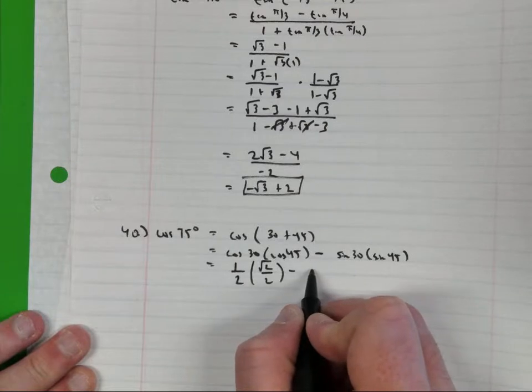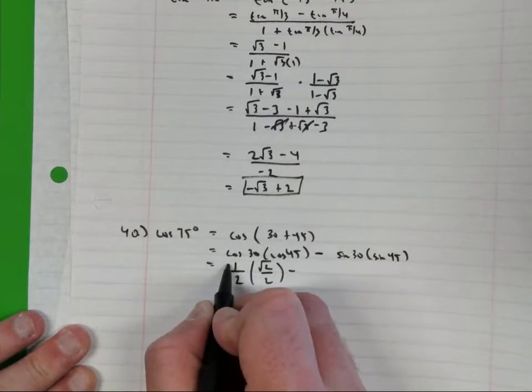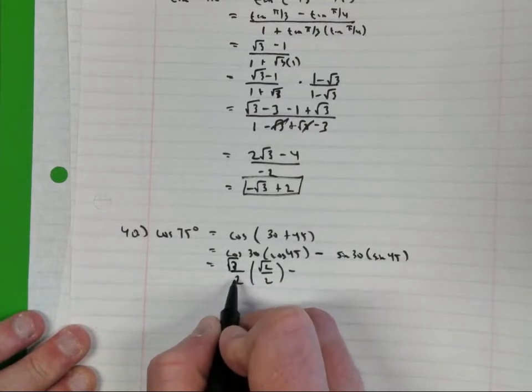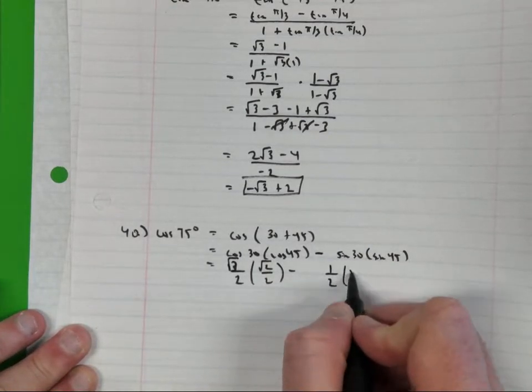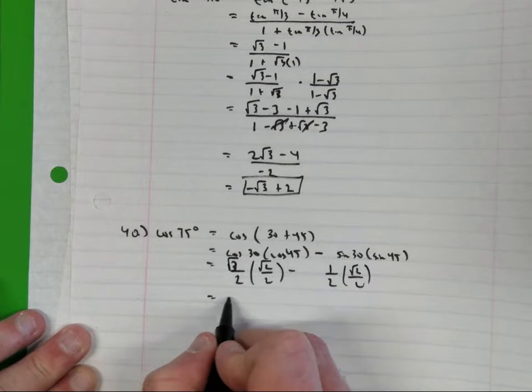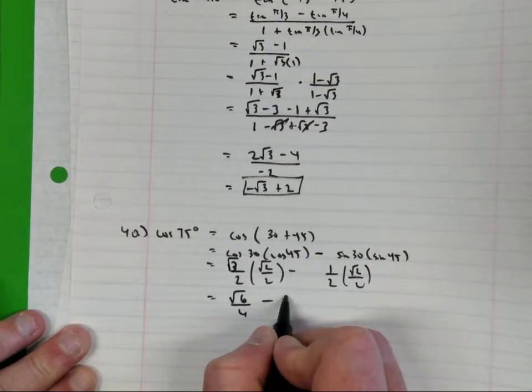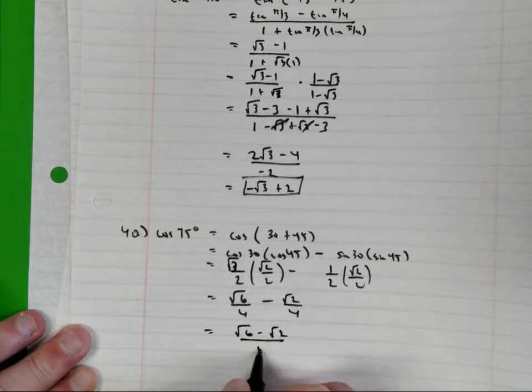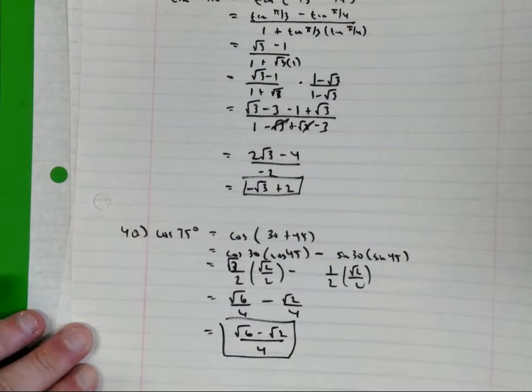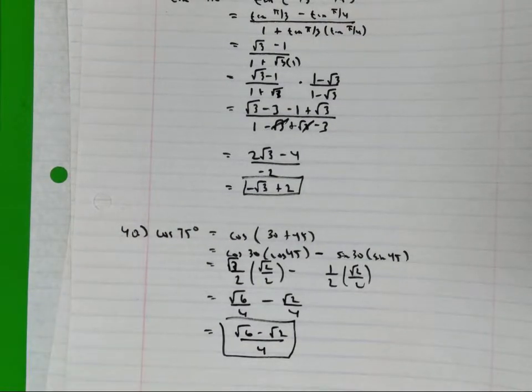Sine of 30. Oh, I messed up. What should this be? Square root of 3 over 2, shouldn't it? Sine of 30 is 1/2. And I get square root of 6 over 4 minus square root of 2 over 4, which can be written as that right there. I love sine and cosine tangent. It just takes a little while.